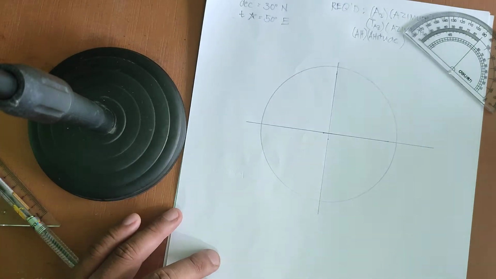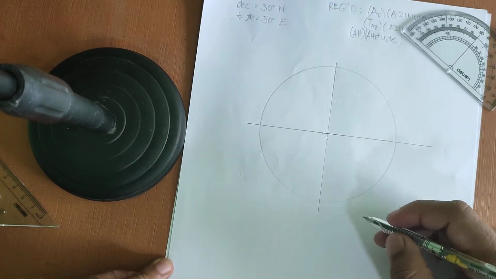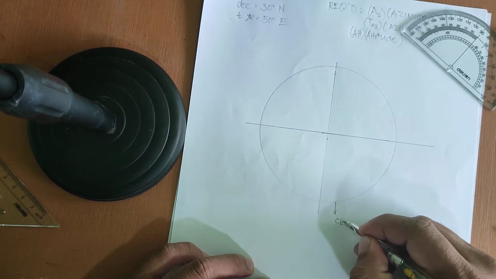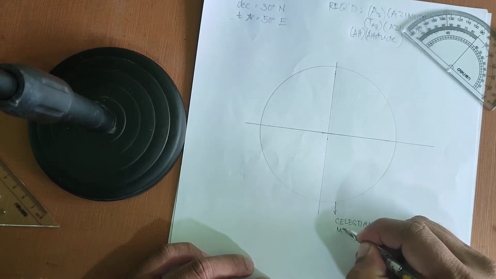So this circle will be now your celestial meridian. Okay, so let's name it. It's your celestial meridian.